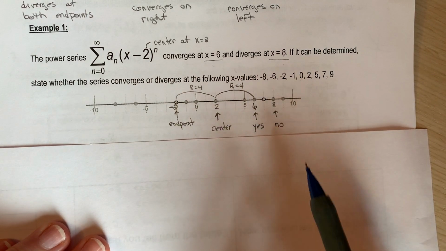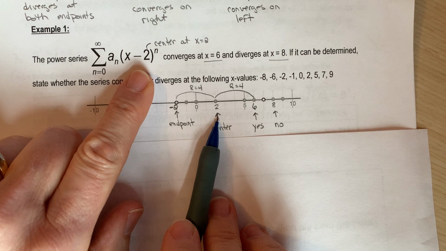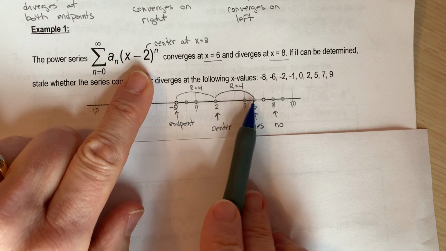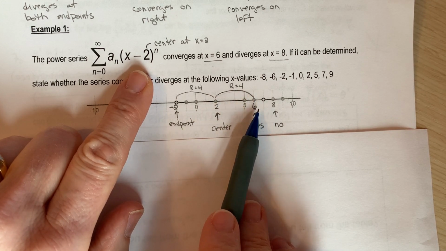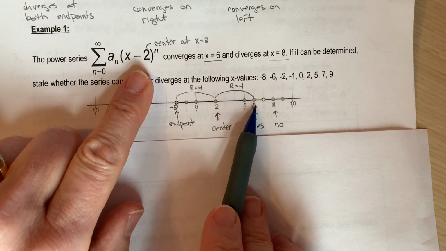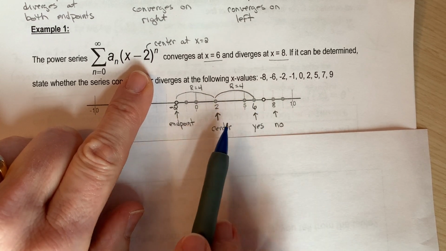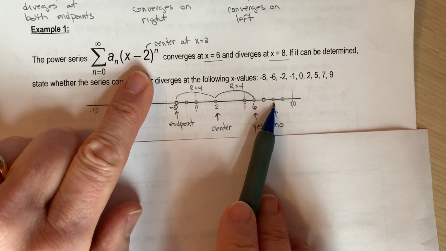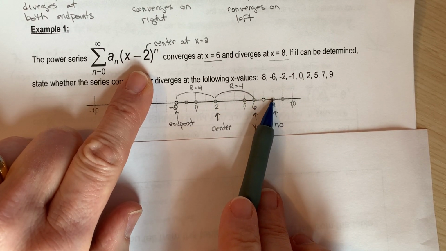So I give you a number line here, and you should start labeling some parts of it. The center is at 2, so that's your center. We know it converges at 6. So from 2 to 6 is our radius of convergence, for sure, because it always converges at the center. They're saying it converges at 6, so I drew in this r equals 4 in the positive direction. And my yes here means yes, it converges here. We know it diverges at 8.